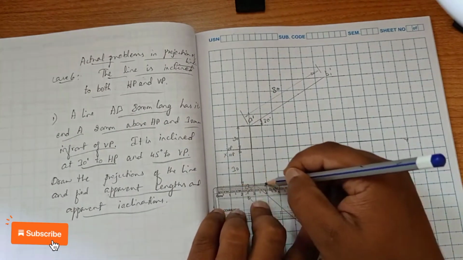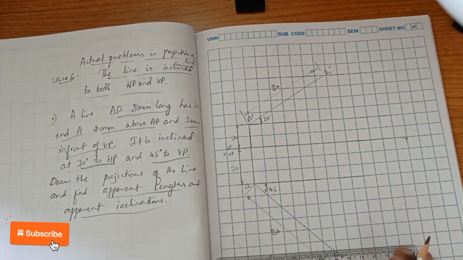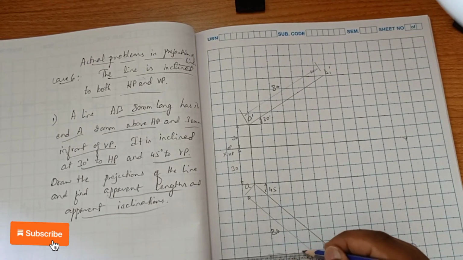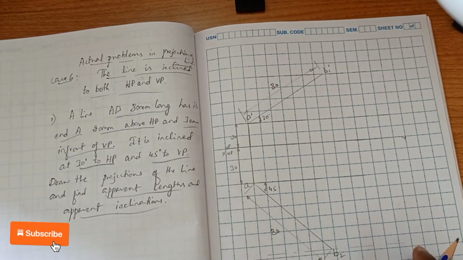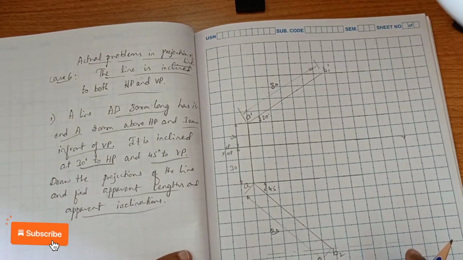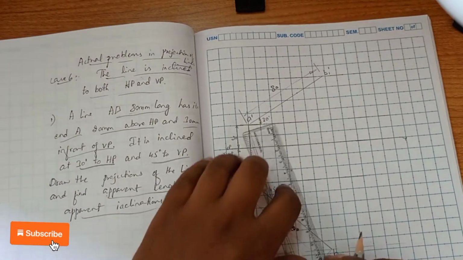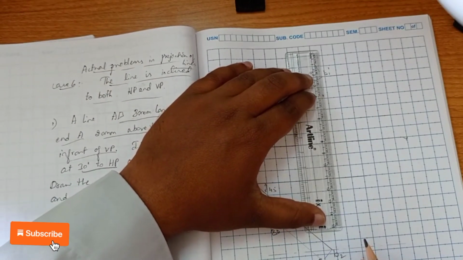Drawing the locus lines is very important. So locus lines we have drawn. Now we have to find out the apparent lengths. Okay, so how to find out the apparent lengths means here from this end, we have to draw a straight line till this.